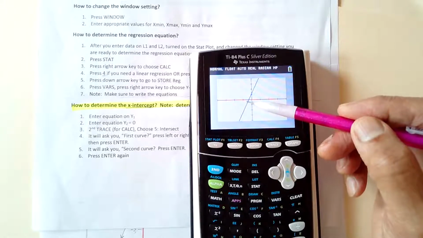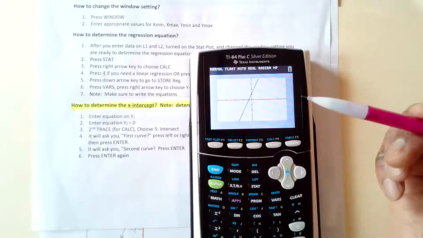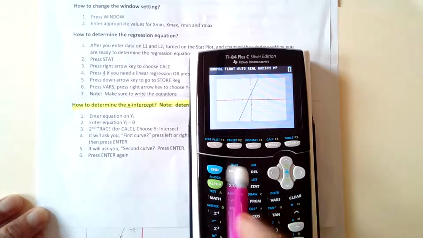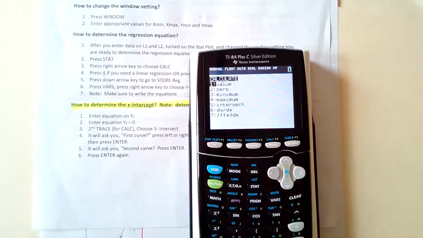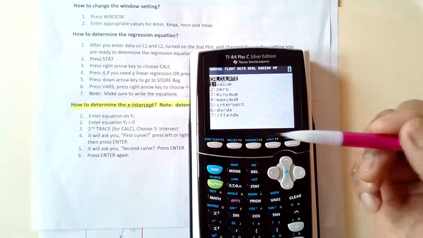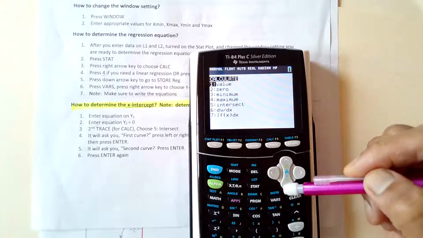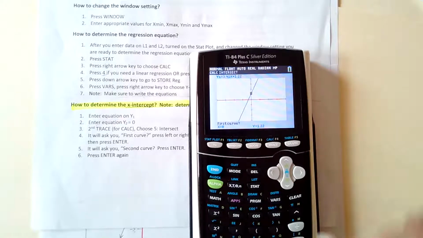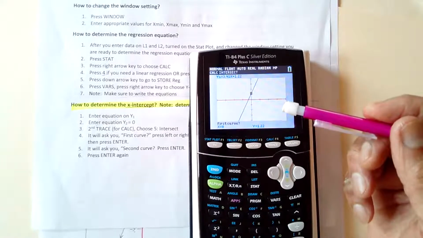The intersecting point now gives us the x-intercept. The next step, we press second trace, and you want to go to number 5, intersect, not the value. The value we find the y-intercept. We now toggle down to number 5, press enter. Now it says first curve.